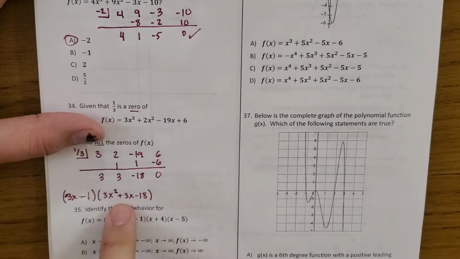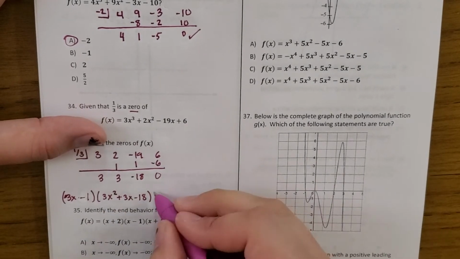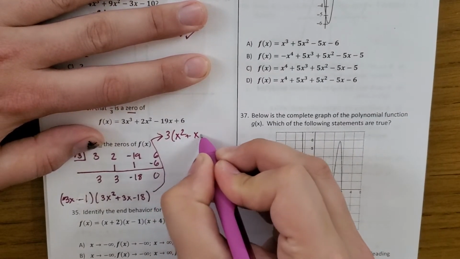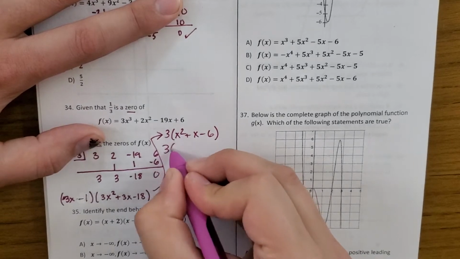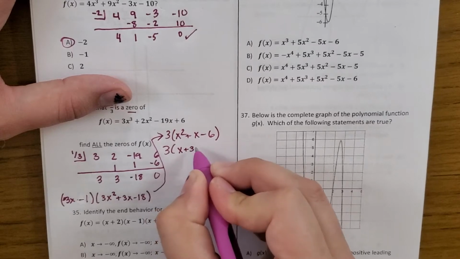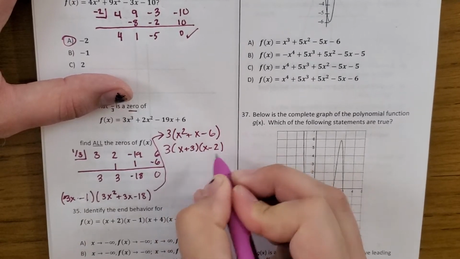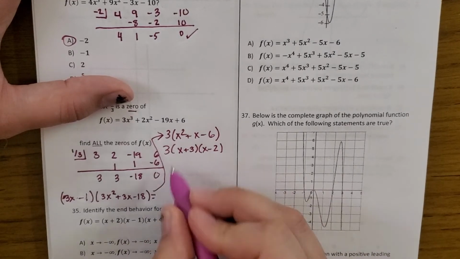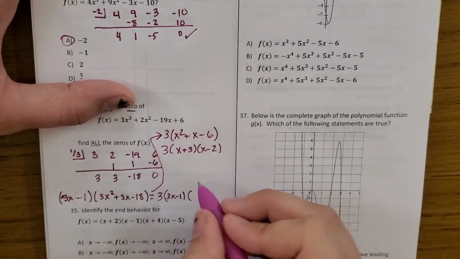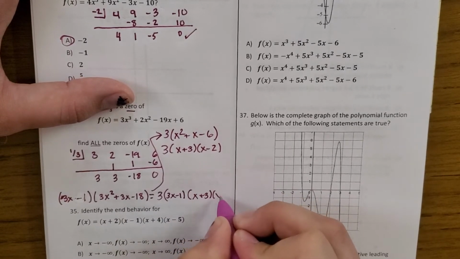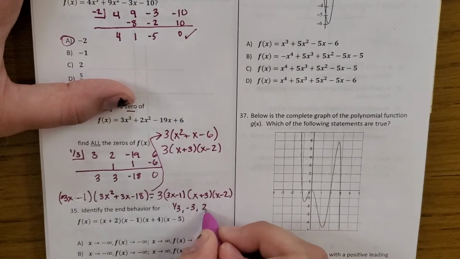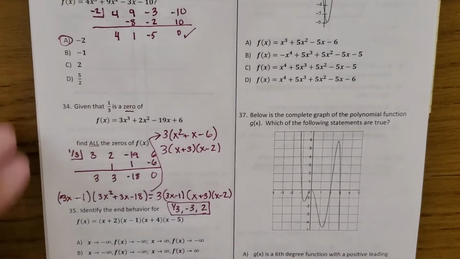Well, I can factor this pretty easily, actually. We're going to factor the 3 out. So I'm going to get 3, and then x squared plus x minus 6. And then I can factor that. Two numbers that multiply to make negative 6, but add up to make positive 1 are going to be positive 3 and negative 2. So those are my factors. So if I bring this down all the way, we'll put the 3 out front, put my 3x minus 1, and then we're going to have our x plus 3, x minus 2. So all of my zeros are 1/3, negative 3, and positive 2. Those would be my zeros.